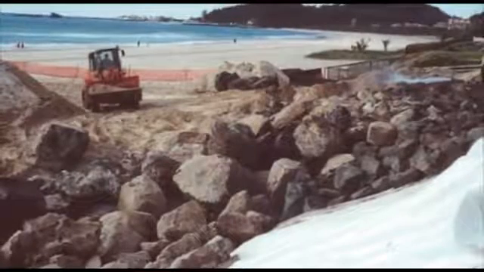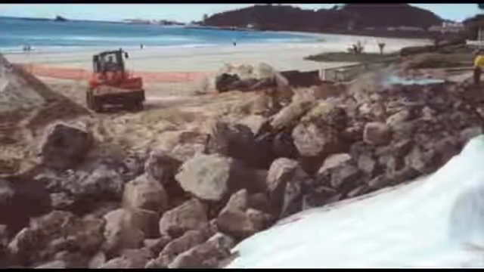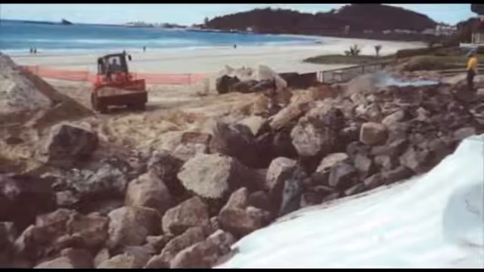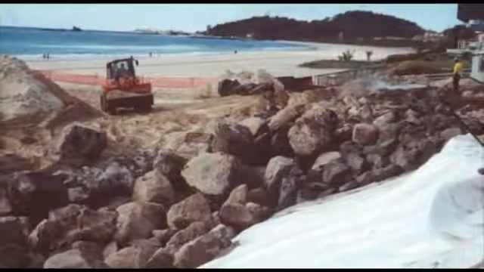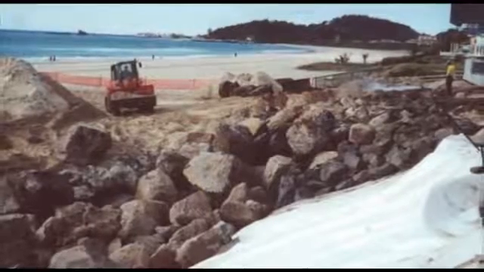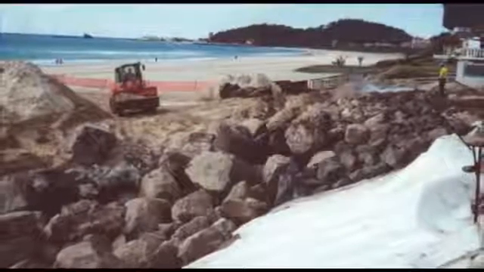Note that engineers need to ensure that the geosynthetic material can withstand any installation damage, such as when large rocks are dropped from height onto the geosynthetic material.